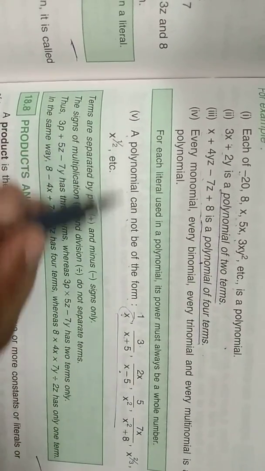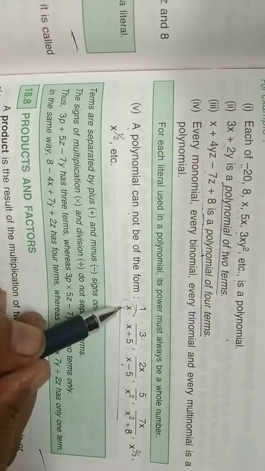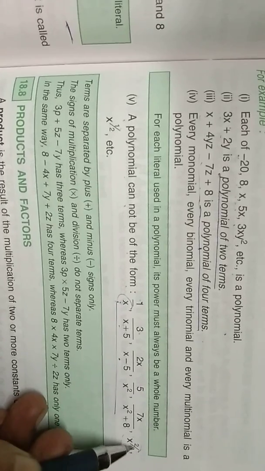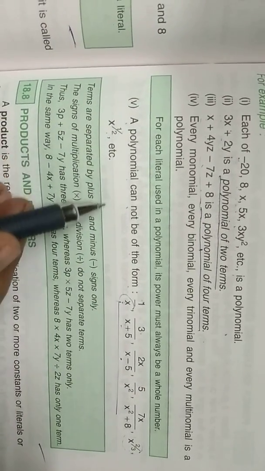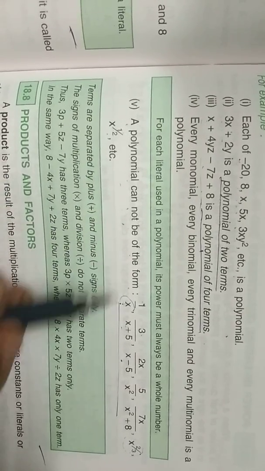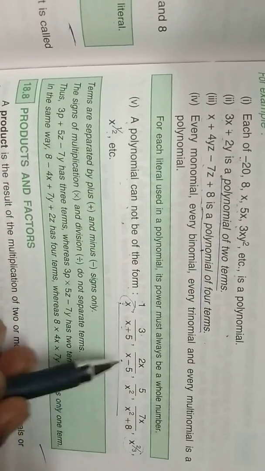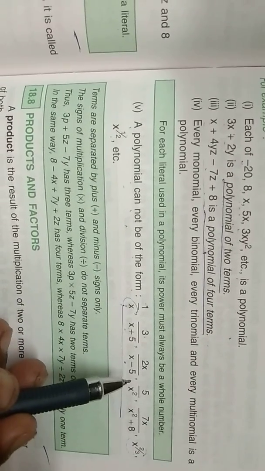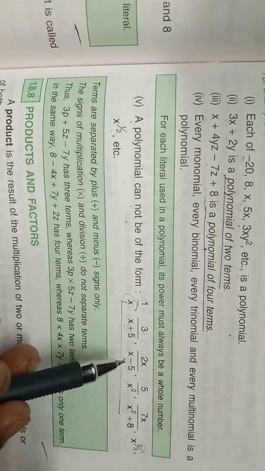So a polynomial cannot be in the form 1 by x. It's like expressions with power 2 by 3 or 1 by 2. This type of variable expression cannot be called a polynomial. We will discuss the proof and everything in higher classes. Just remember that this type of expression is not a polynomial.